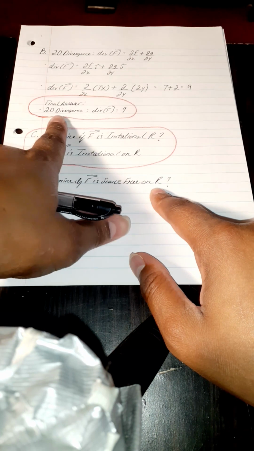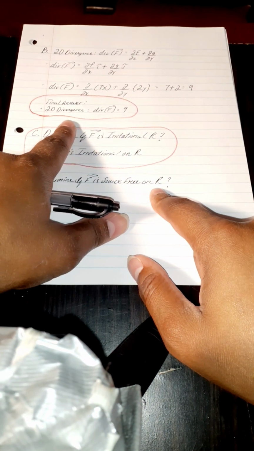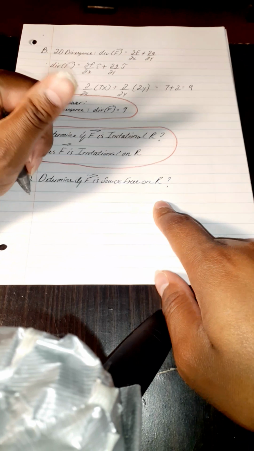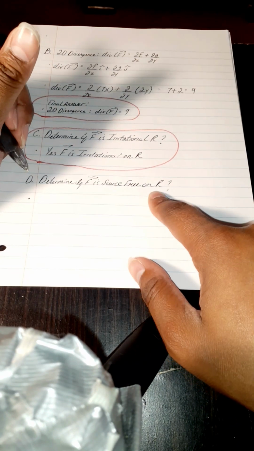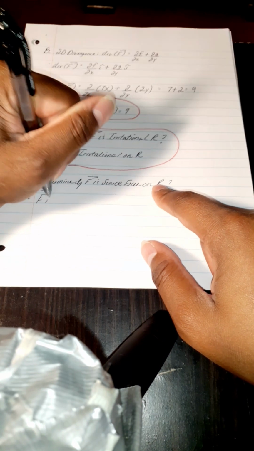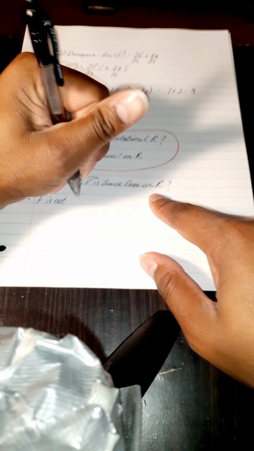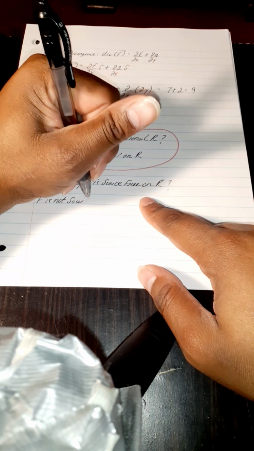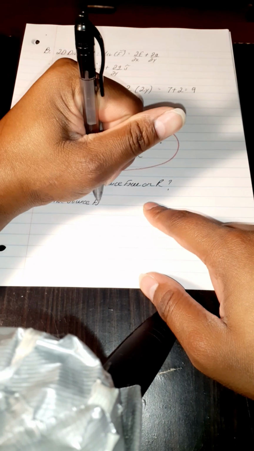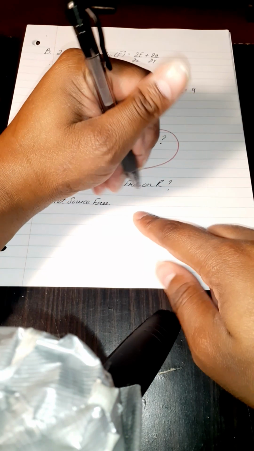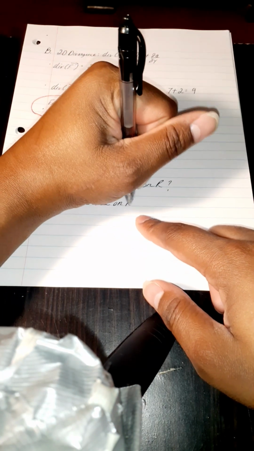When we calculated the two-dimensional divergence of the vector field, we ended up getting 9. Since it was not 0, this vector field is not source free. So we can say that F is not source free, because the two-dimensional divergence was not equal to 0. So it's not source free on that region R.